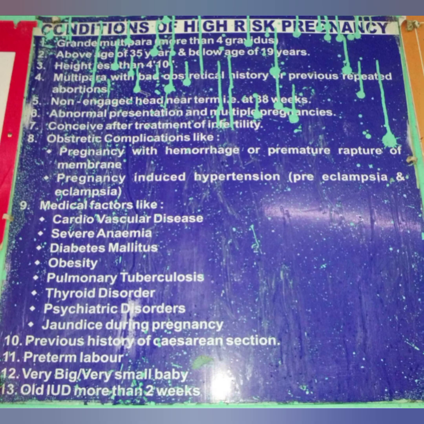Then you need to have this IC material regarding high risk pregnancy. There are different conditions that may lead to high risk pregnancy. You all, being the CHOs and even the NMs, need to know these conditions. Some of the causes are grand multipara, more than 4 gravidas, above the age of 35 years and below the age of 19 years. If the height is less than 145 centimeter, multipara with bad obstetrical history or previous repeated abortion, non-engaged head near term at 38 weeks, abnormal presentation and multiple pregnancies, conceiving after treatment of infertility.